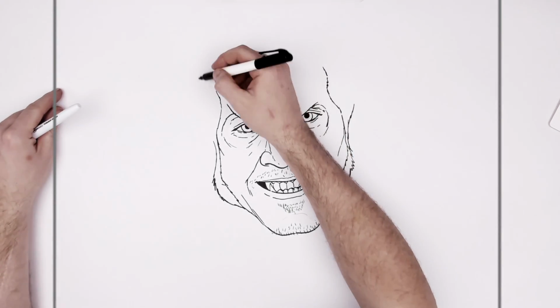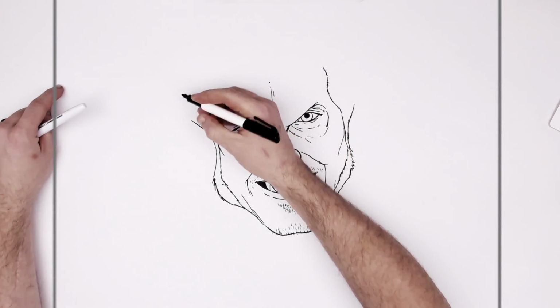Okay, so then his ears stick out real pointy here.